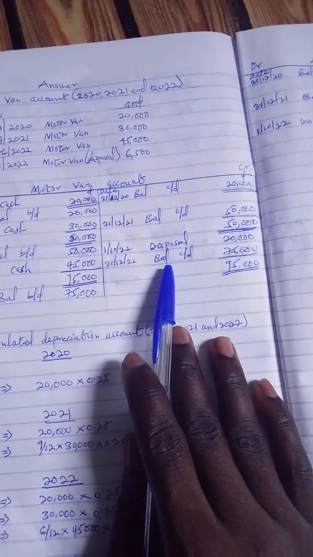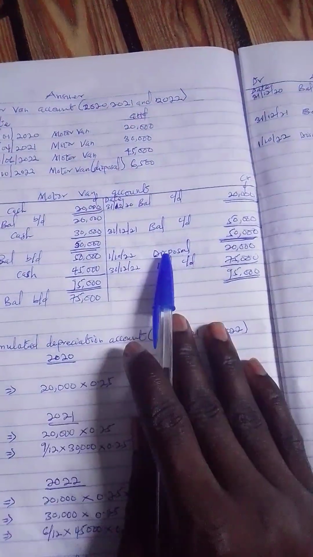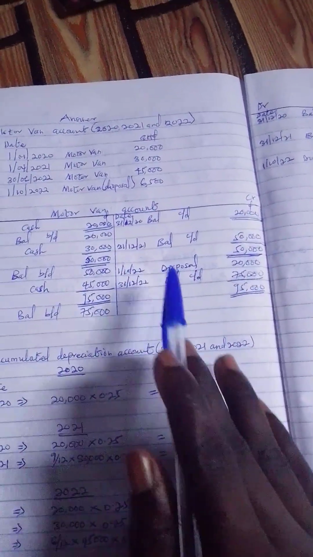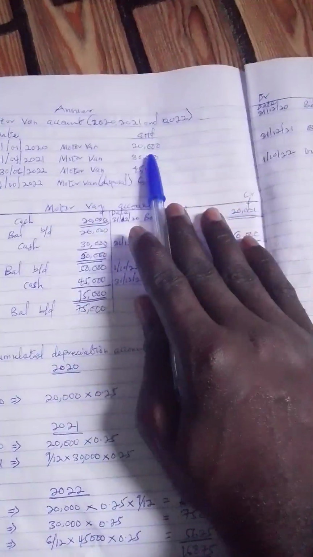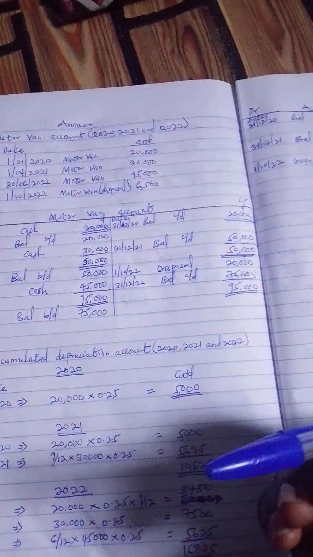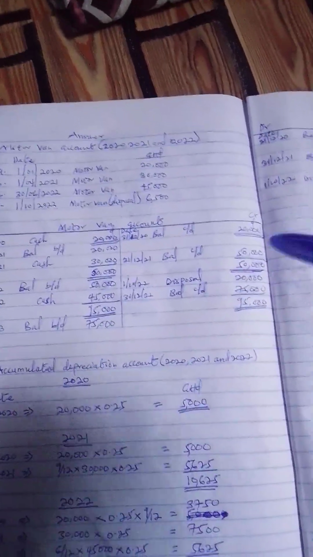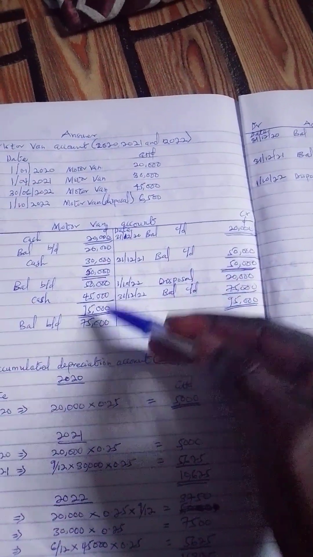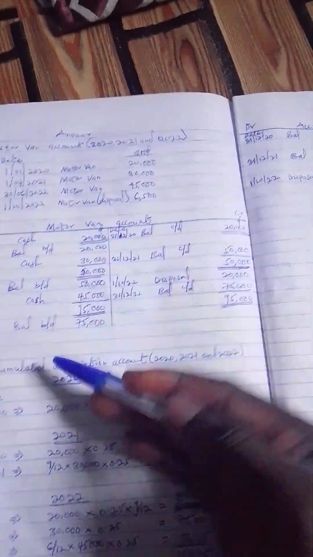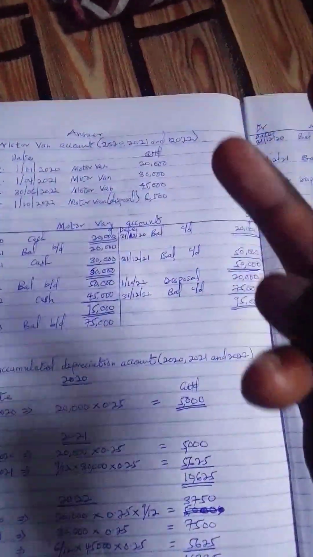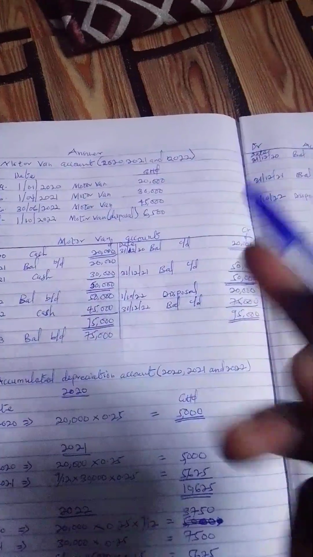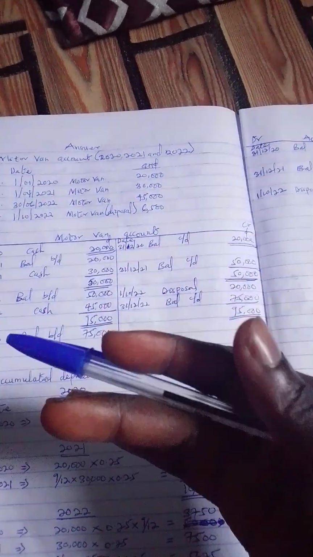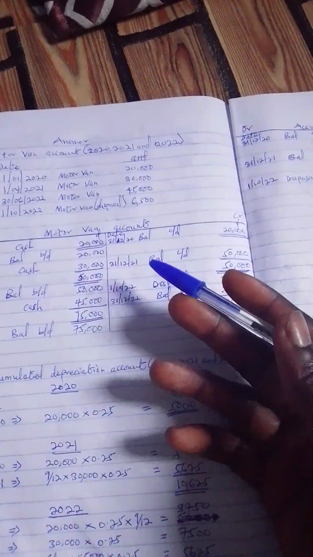So in 2022, we disposed of the first car that we bought, the motor van, which was worth 20,000. So for us to know the actual amount or the actual cars that we are having, we have to subtract the first motor van from the three motor vans. So if you are having three cars and you sell one, it means you are going to have two cars left.